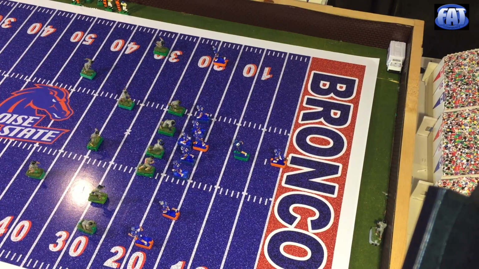They can readjust to what they think might be happening. See how easy that is? The defense adjusts to what they are observing in their field vision, and defensively, you can adjust as many guys as you have available.